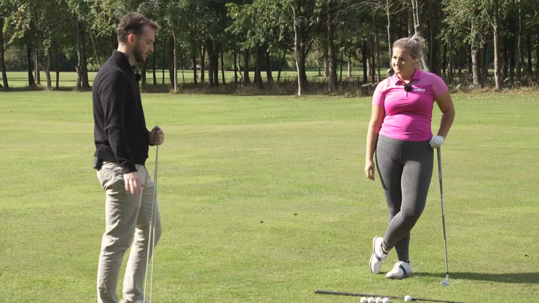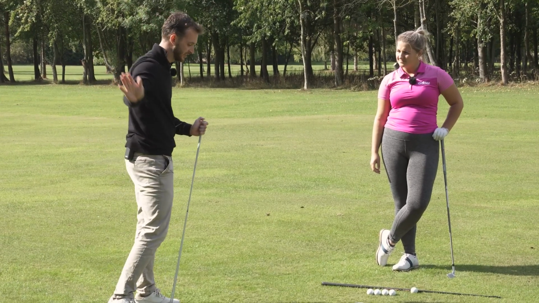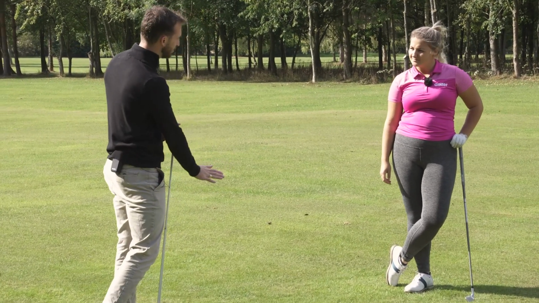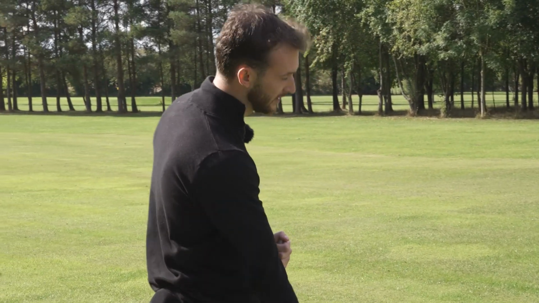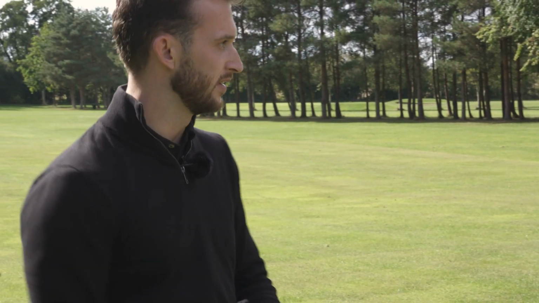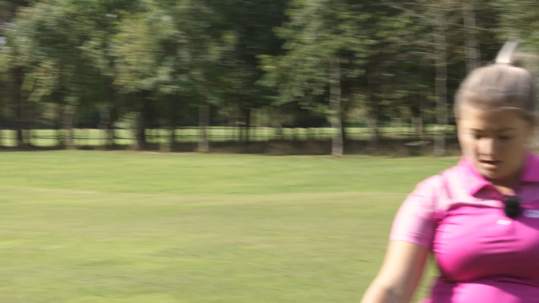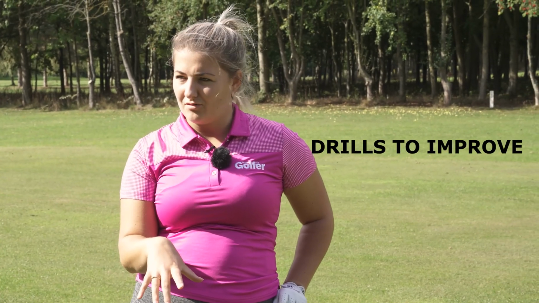Exactly. So the most important part of the swing is that last 2 or 3 feet into the ball. If there's anywhere you're going to get the face shut to stop your slice, it's got to be in that zone, not anything up here. So we've sorted out the club face. What would some drills be that we could now work on for swing path?